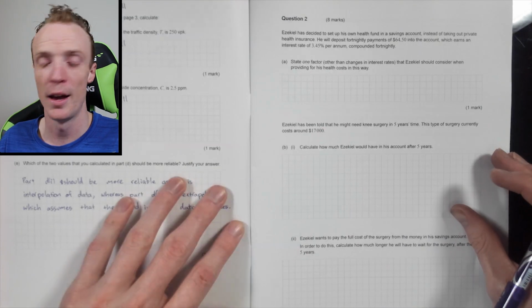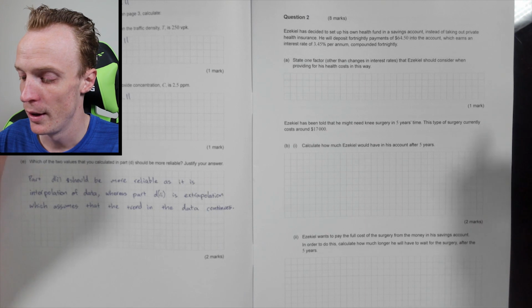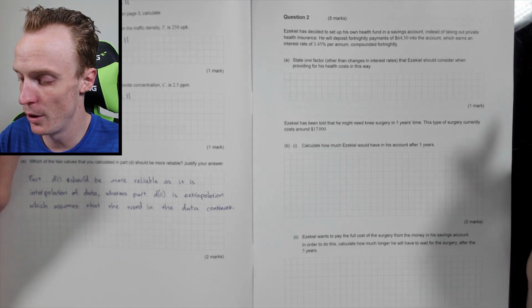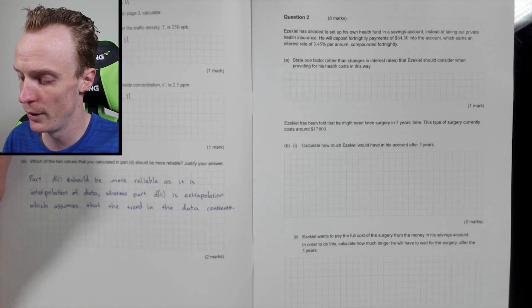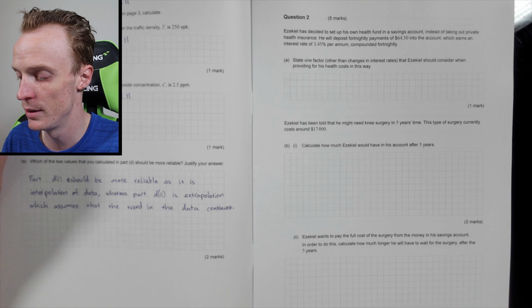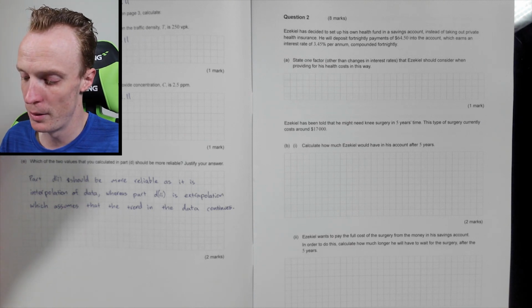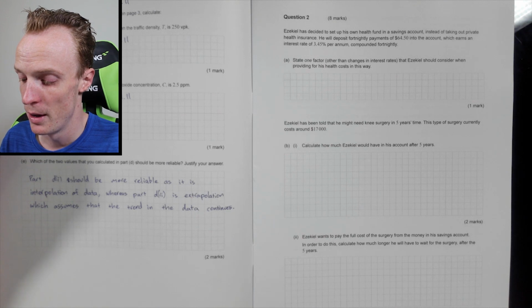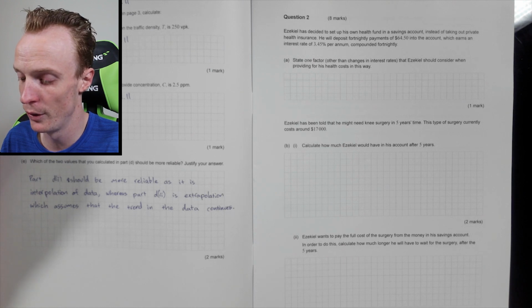Question 2. Ezekiel, I don't know how you pronounce that, has decided to set up his own health fund in a savings account. Instead of taking out private health insurance, he will deposit fortnightly payments of $64.50 into the account, which earns an interest rate of 3.45% per annum, compounded fortnightly. State one factor, other than changes in interest rate, that Ezekiel should consider when providing health costs in this way.